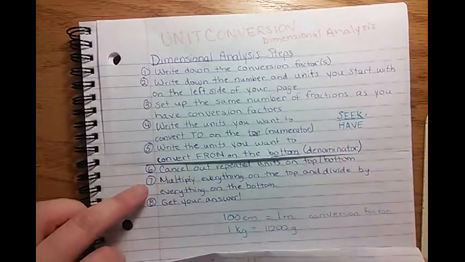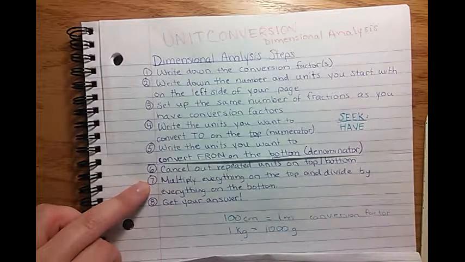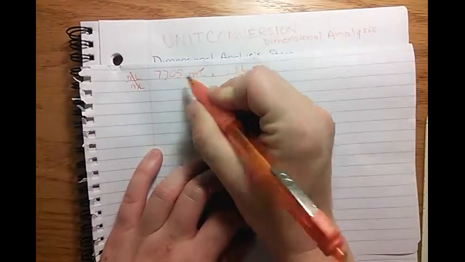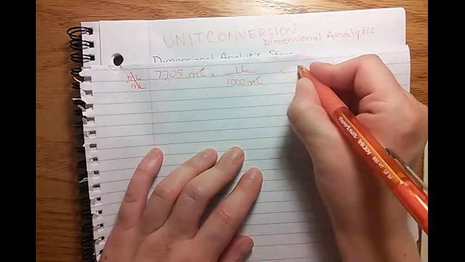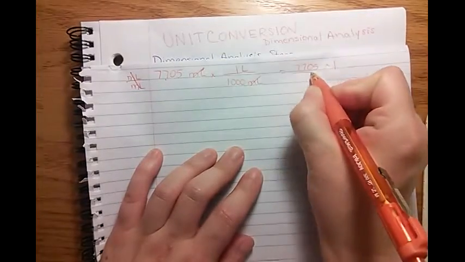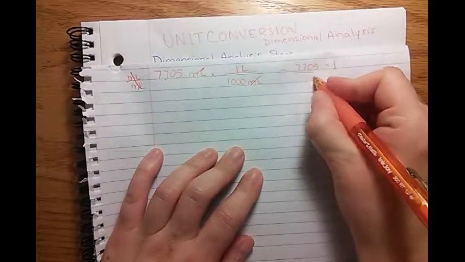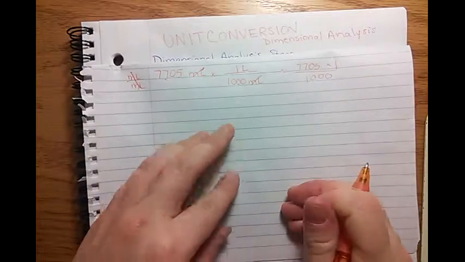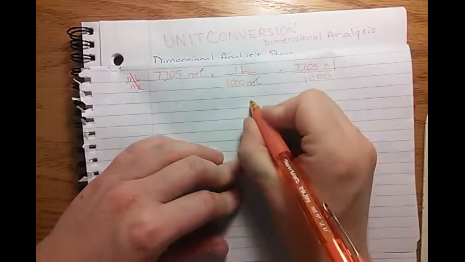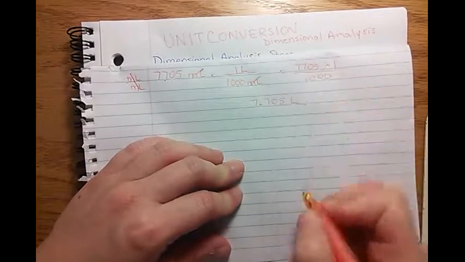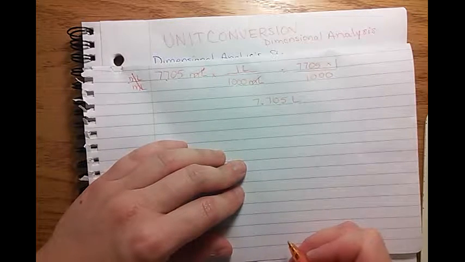The next step is to multiply everything on the top and divide by everything on the bottom. In this case, we have 7,705 times 1 divided by 1,000. You're welcome to do this on your calculators. You may not need to, but what you should end up with is 7.705 liters, which is what we got when we did it the other way.